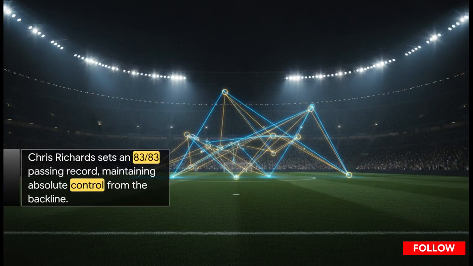Now, I know the attackers usually hog all the glory, but we have to take a second to highlight center back Chris Richards. Setting a flawless 83 for 83 passing record in a World Cup match, that is staggering. It's the absolute definition of commanding the game from the back. Every single time the US won the ball back, Richards made absolutely sure they kept it, completely nullifying Paraguay's pressing triggers and just smoothly launching the next attack.